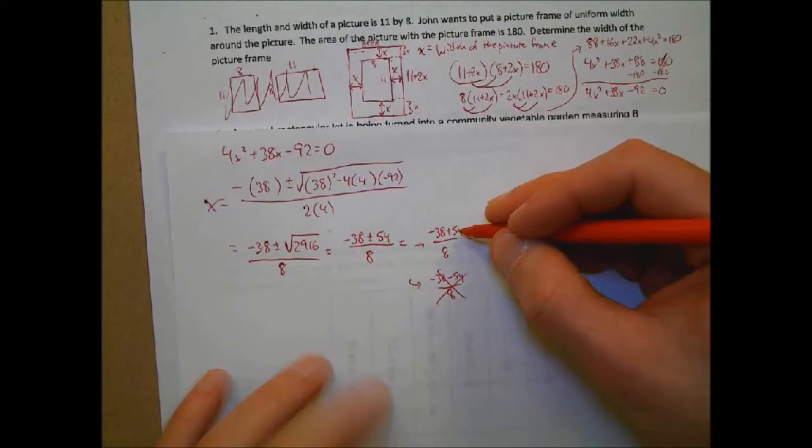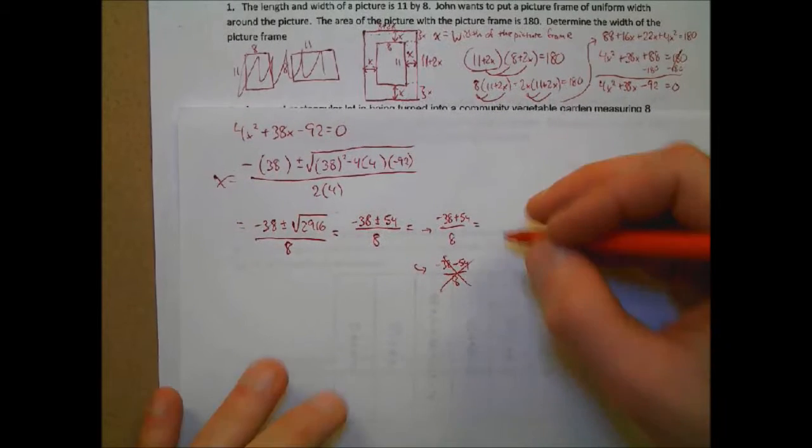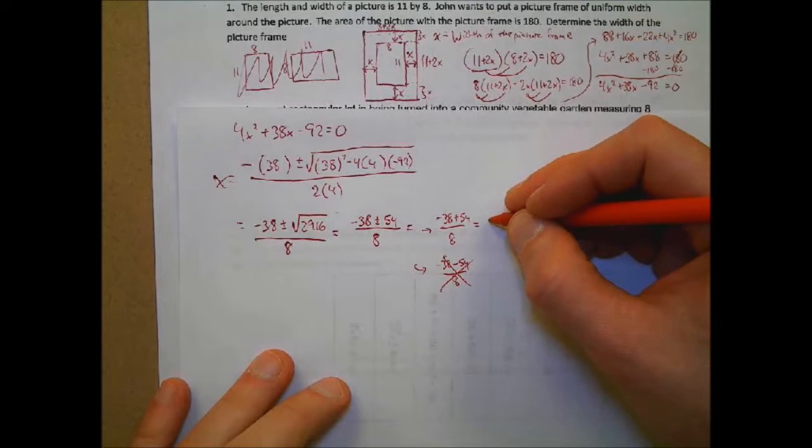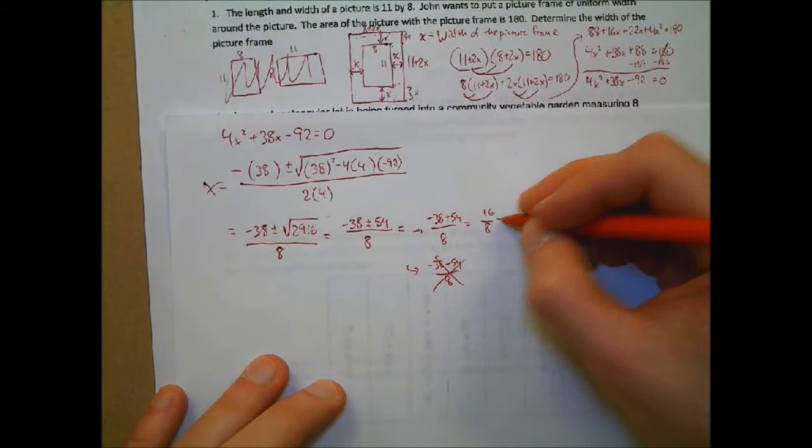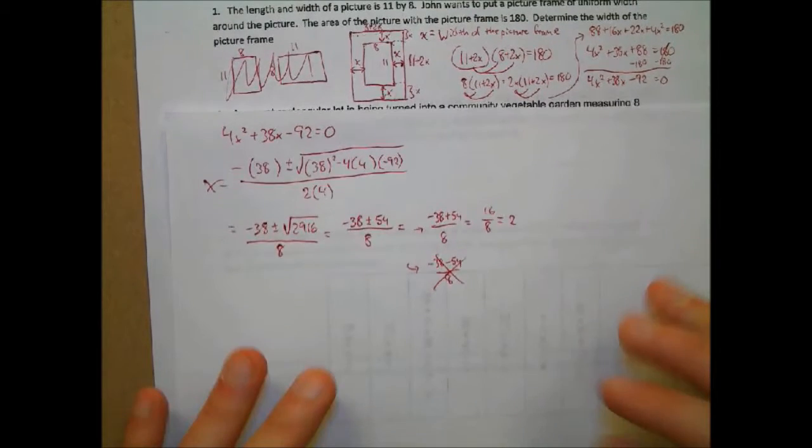So negative 38 plus 54, I can do this here. 16 over 8. What's 16 divided by 8? 2. So let's get this straight.